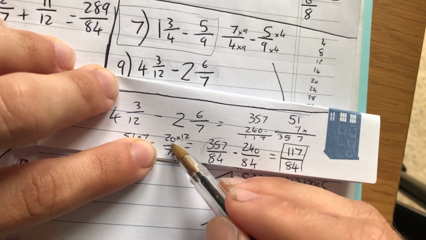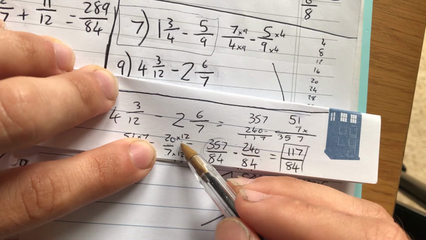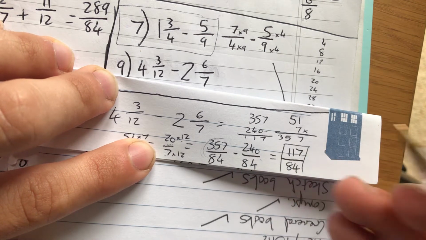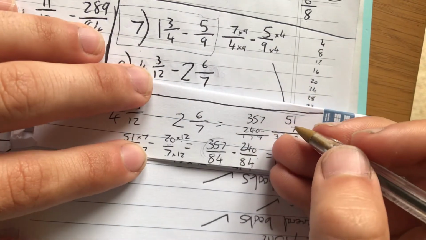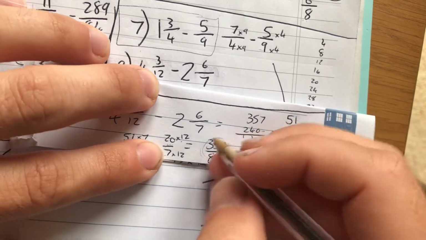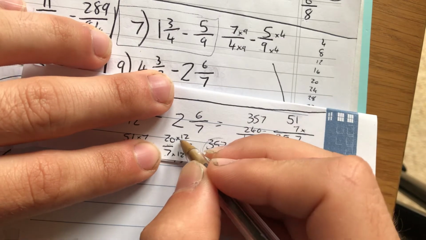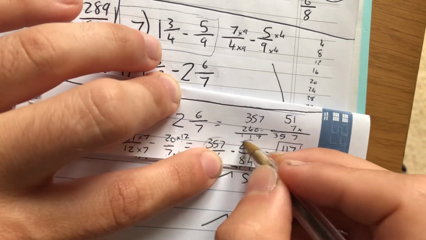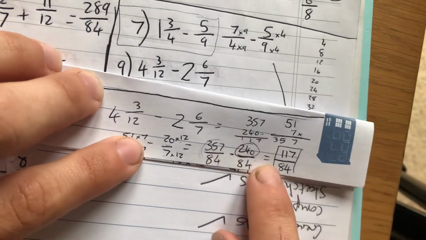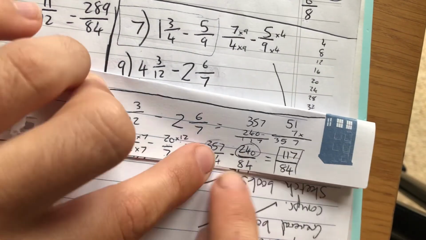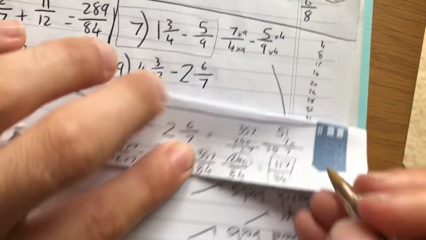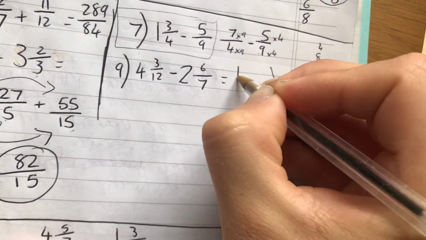What I actually did there was 20 times 10. Oh, hang on. What did I do there? Oh, that's not right then, is it? What have I done there? 120. Oh, no, I have, yeah, sorry. I did 10 times 12, which is 120, and then doubled it, so it was 240. There you go. And then I got an answer, because now they were both 84, I can just take away the numerators. So I got 117 84ths.